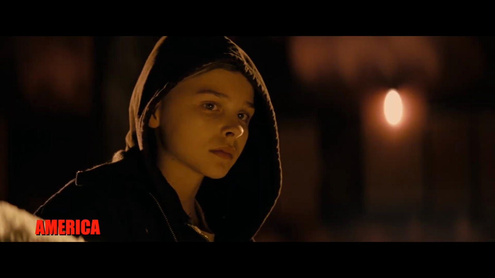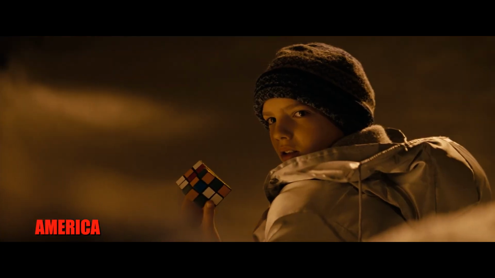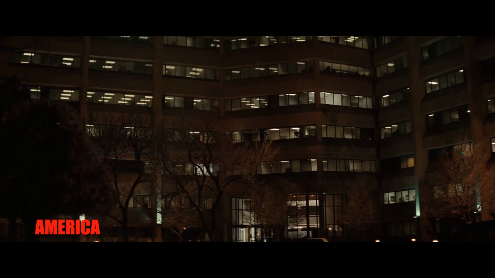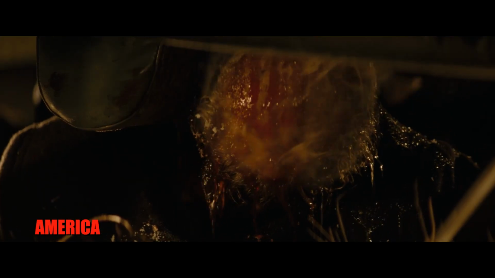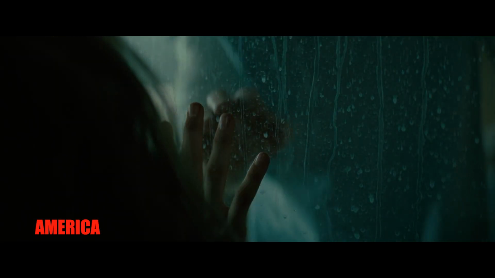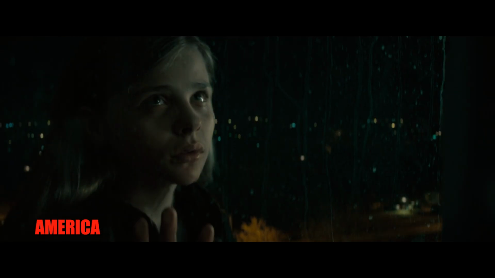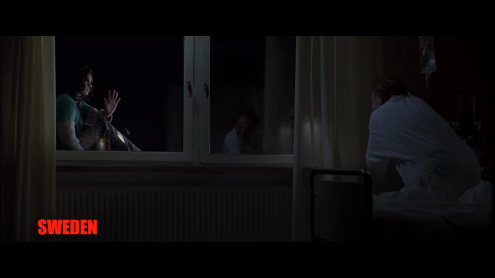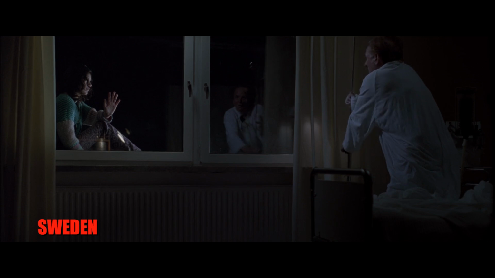Let Me In swaps snow for desert twilight. Browns, oranges, and shadows fill the frame, reflecting 1980s suburban America. The palette is more nostalgic, almost tender like a faded photograph. It places the story in a memory, not just a moment. Sweden's world is hostile and empty, while America's feels haunted by the past.